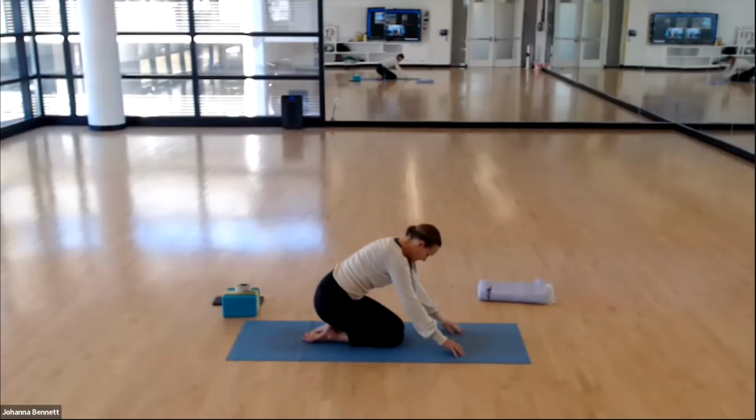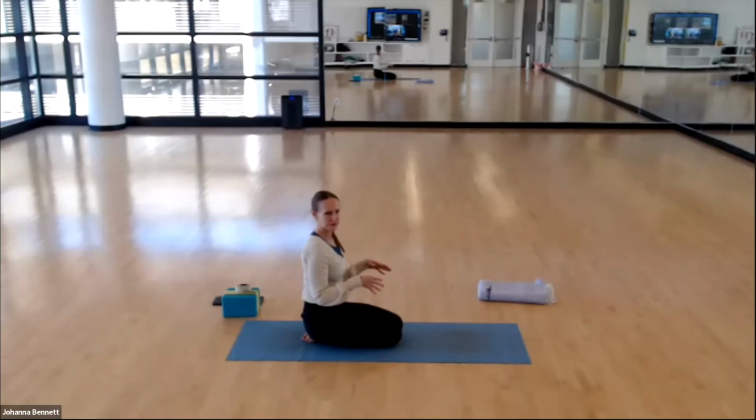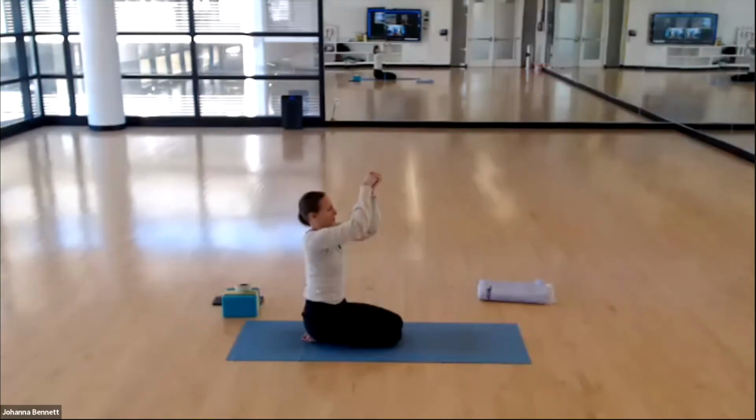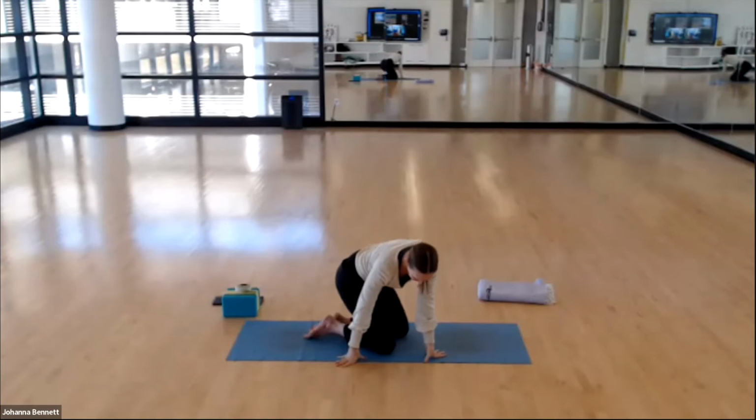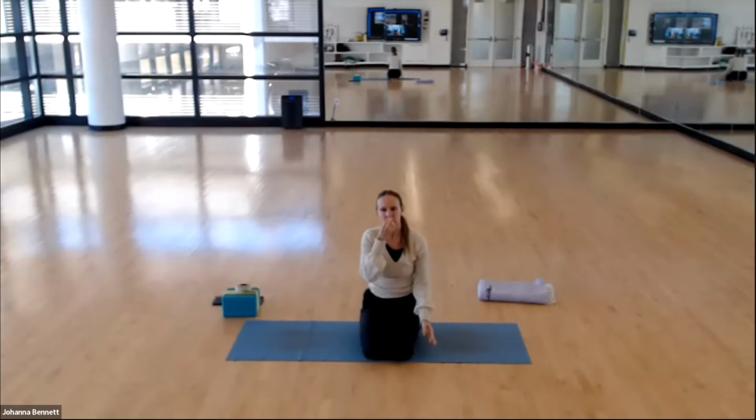Good. Bring the hips to the heels. Then let's release the wrist again. Interlace the fingers, turn your palms up. And then exhale, come down to the midline, through the Sushumna Nadi. And then switch, inhale, reach up. And exhale, let's go ahead and come down. Good, and flick your wrist. Stay in the position. Let's practice Kapalabhati now.